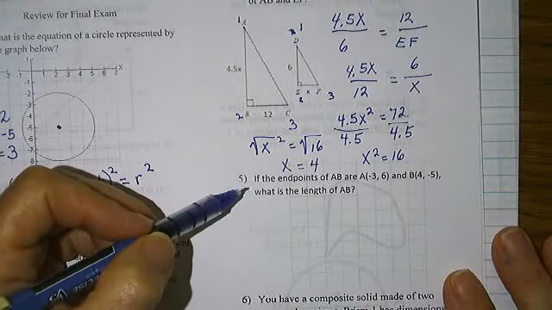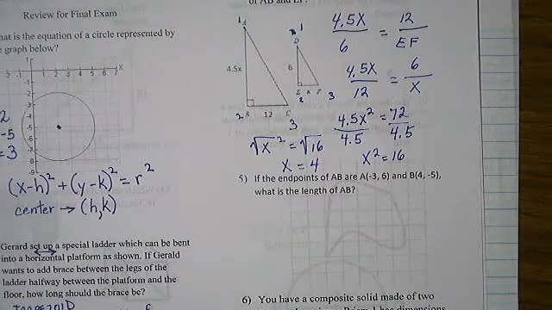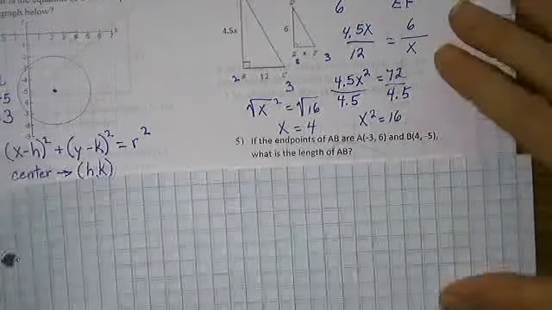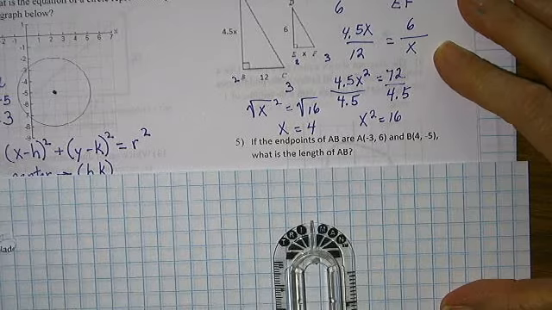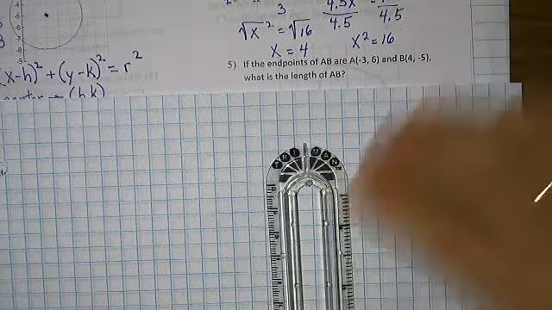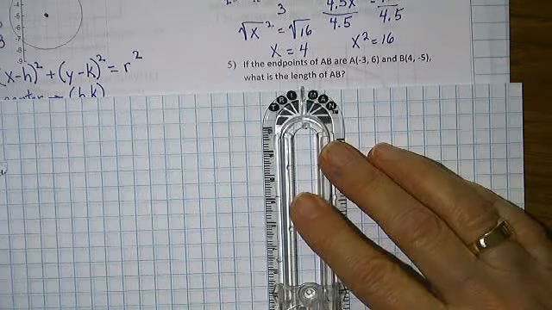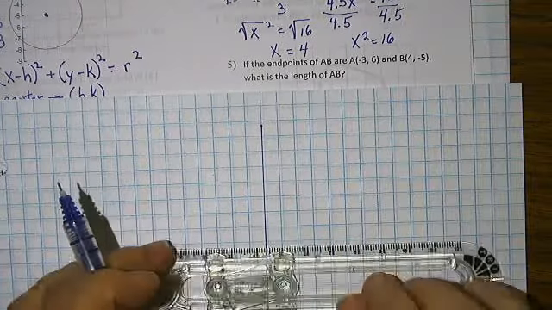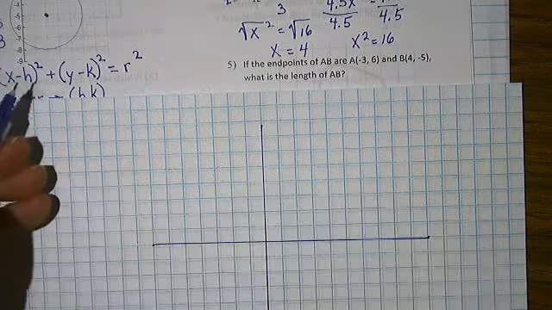Number 5. The endpoints of AB are -3, 6, and 4, -5. Ladies and gentlemen, whenever you have a problem like this, use graph paper. Graph it properly for 2 reasons. First of all, it saves you insane amounts of time. And second of all, on a major test, graph paper is always available. On the SAT, on the ACT, when you take a virtual test, and in a good math classroom.